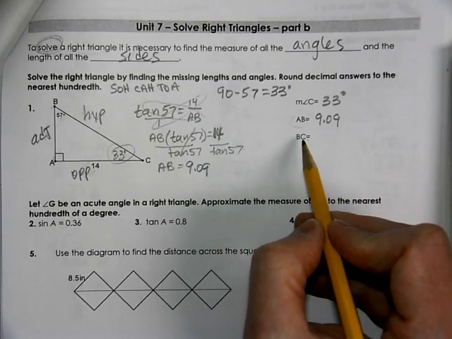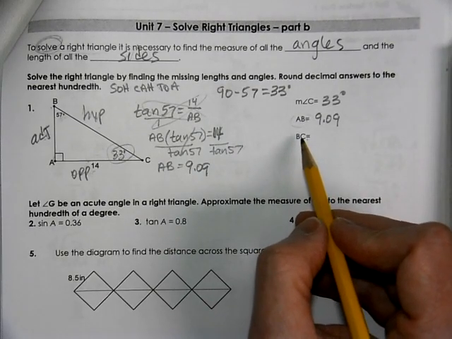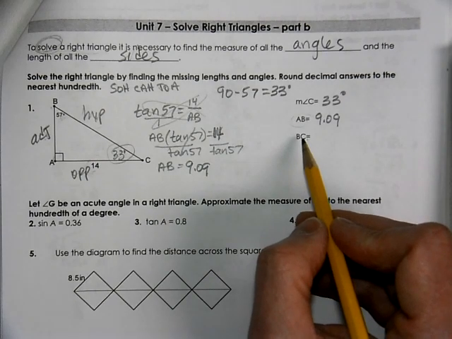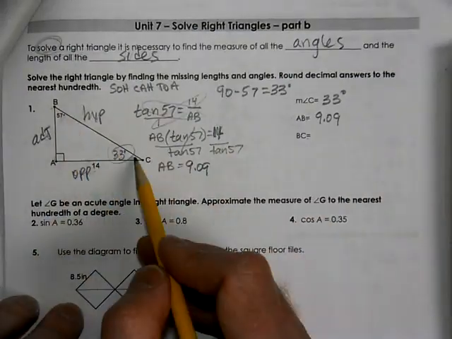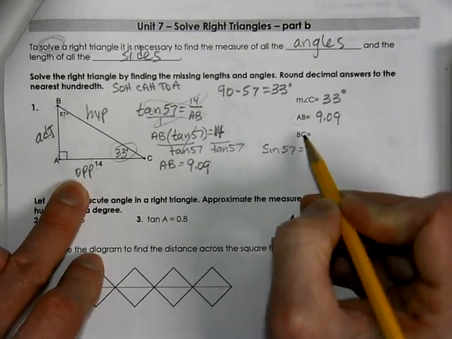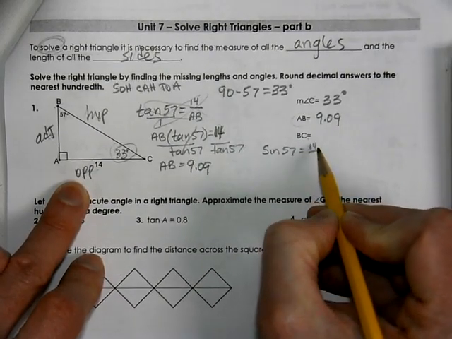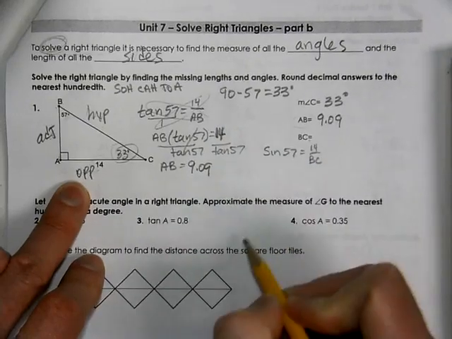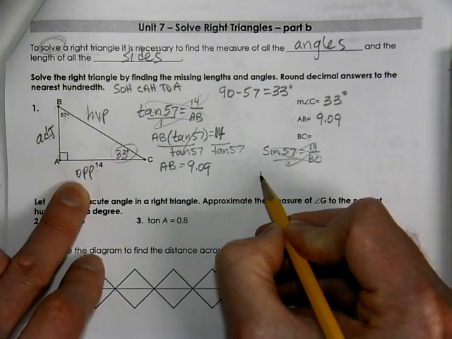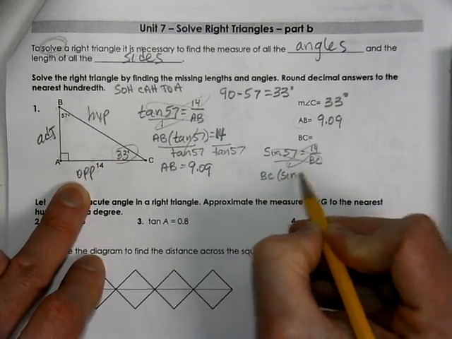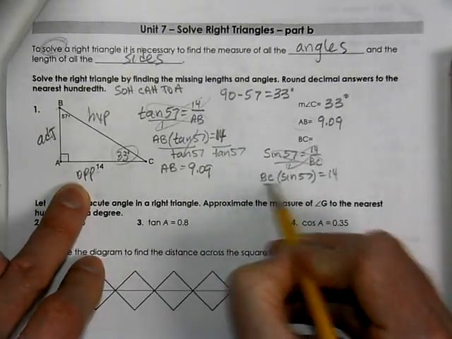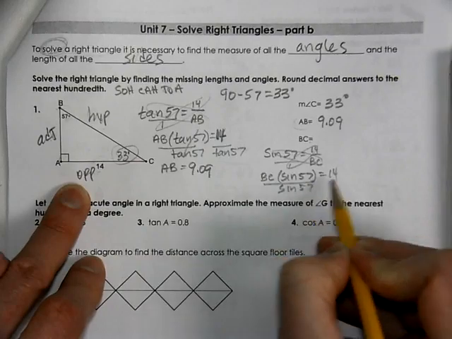Next, we're going to solve for BC. You could use Pythagorean theorem now, but we can also use trigonometry. So BC is the hypotenuse. So let's use sine of 57. That equals the opposite side over the hypotenuse. Place it over 1 and cross multiply. BC times the sine of 57 equals 14 times 1. We divide by the sine of 57.